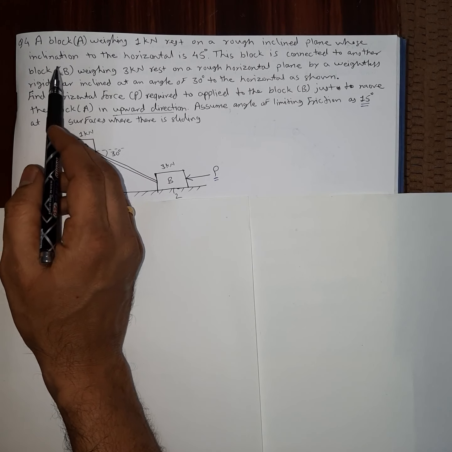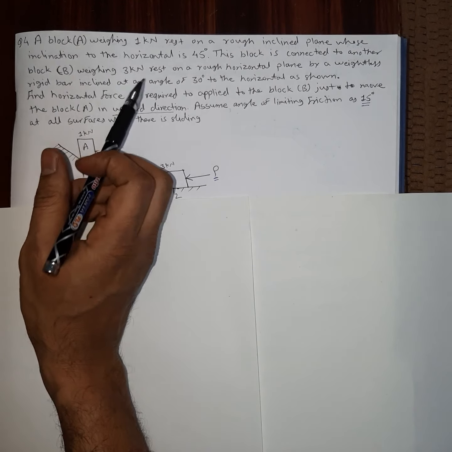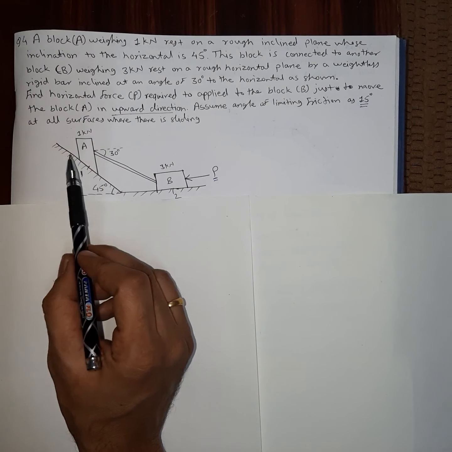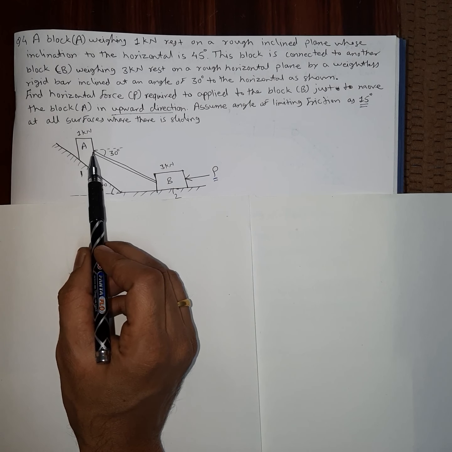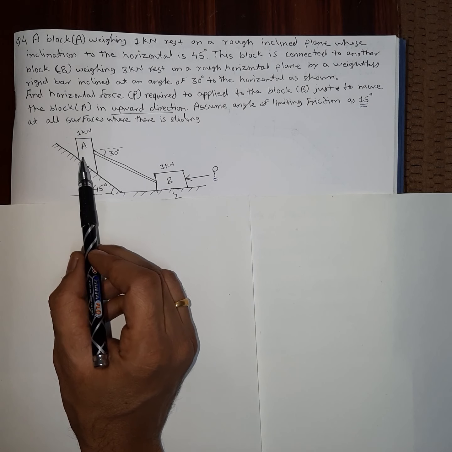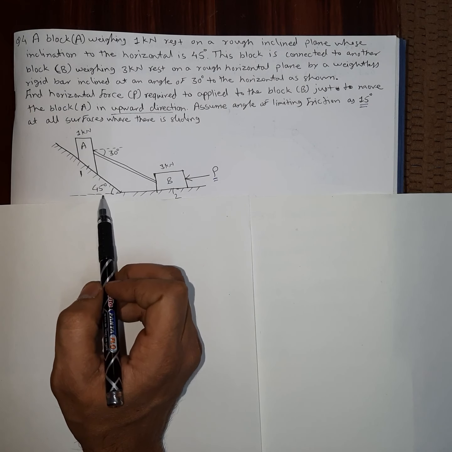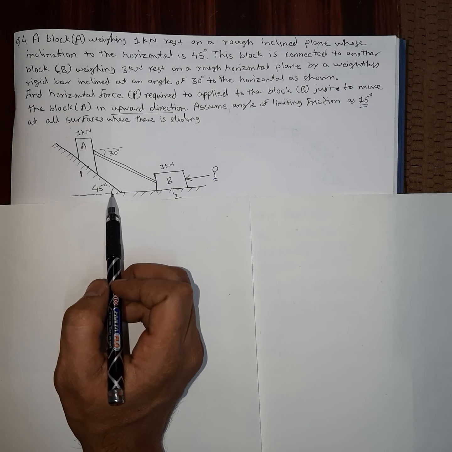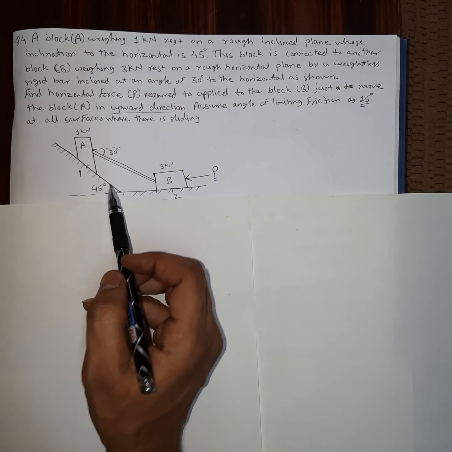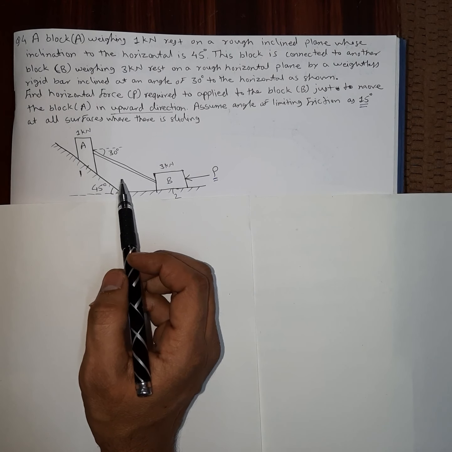Okay, so we'll solve this numerical of block A weighing 1 kilonewton. So this is block A weighing 1 kilonewton, resting on a rough inclined plane whose inclination to the horizontal is 45 degree. This inclination is given here, 45 degree. Thus this block is connected to another block B.